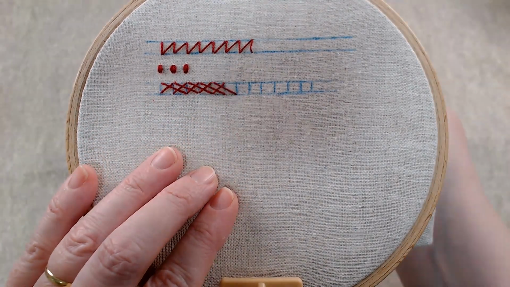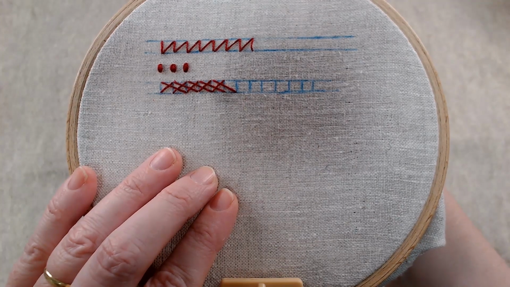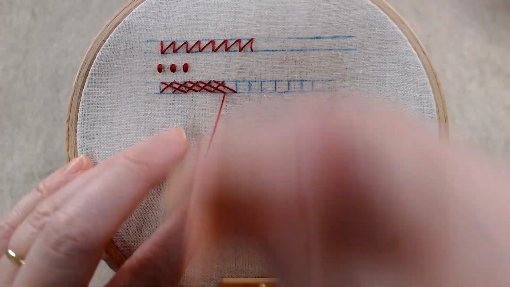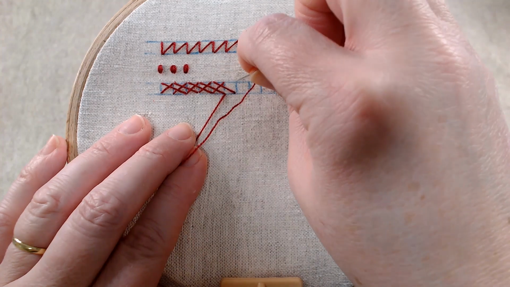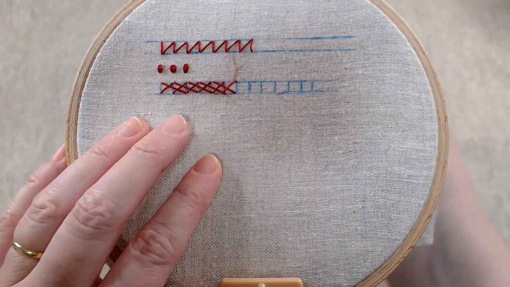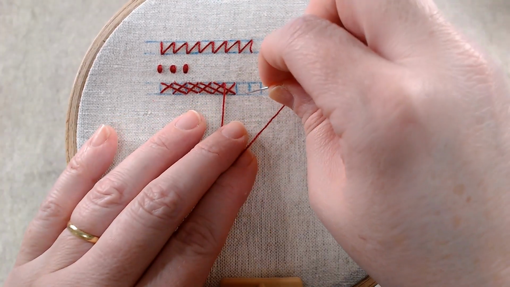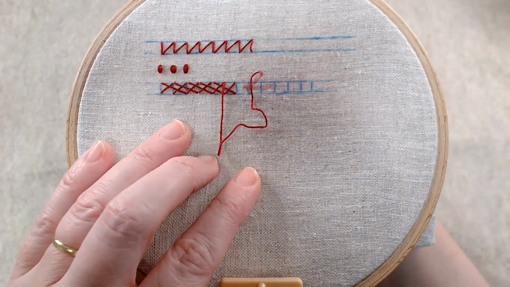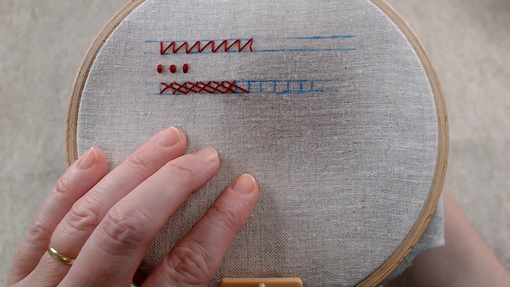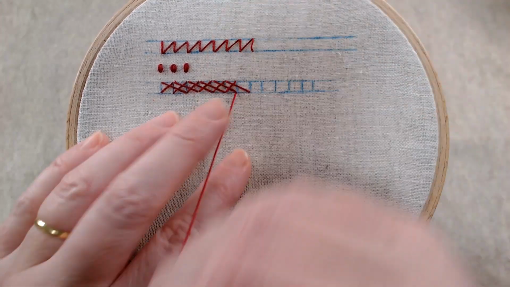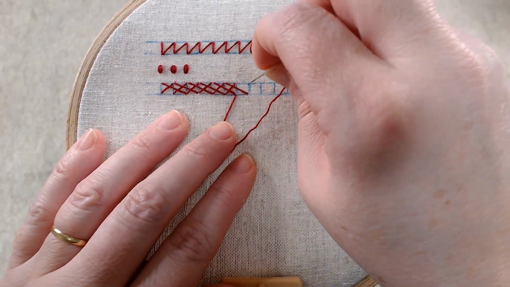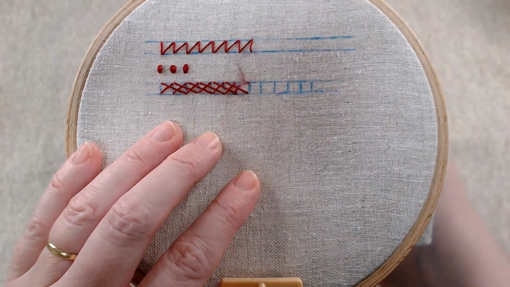So this would be a really nice filling stitch if you wanted to fill a space. You could work this much smaller, make much tinier stitches, and the more accurately you make your grid, your squares, the more even and pretty it's going to be.